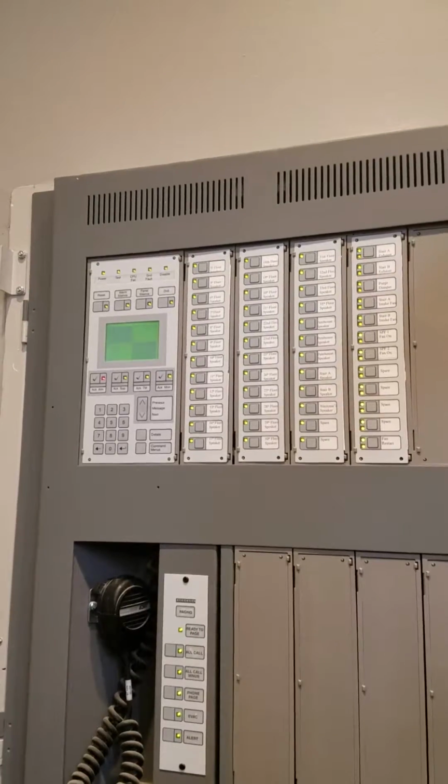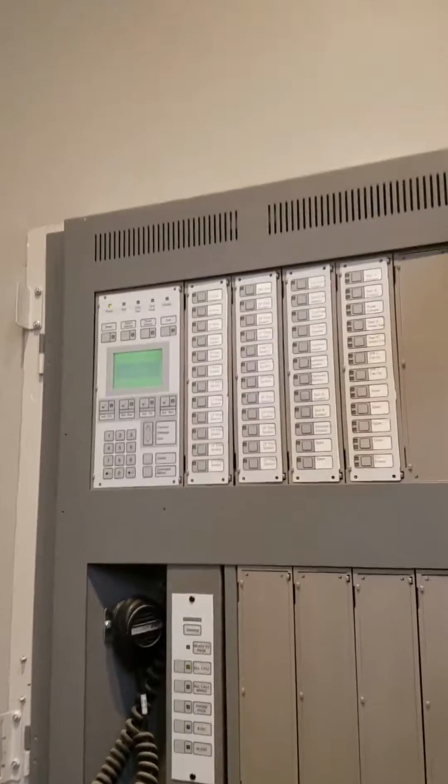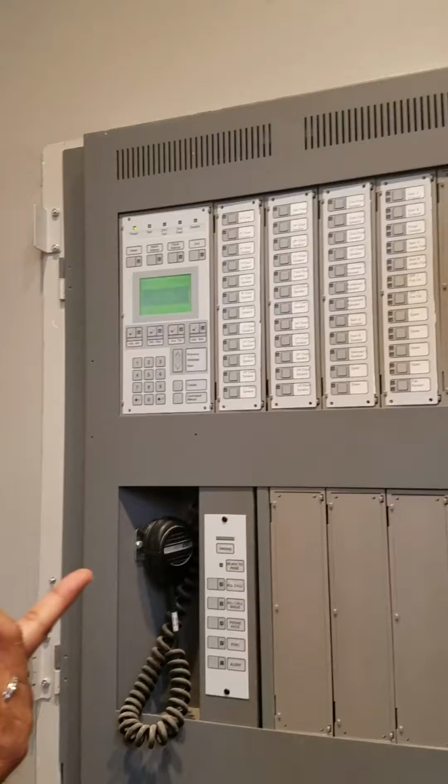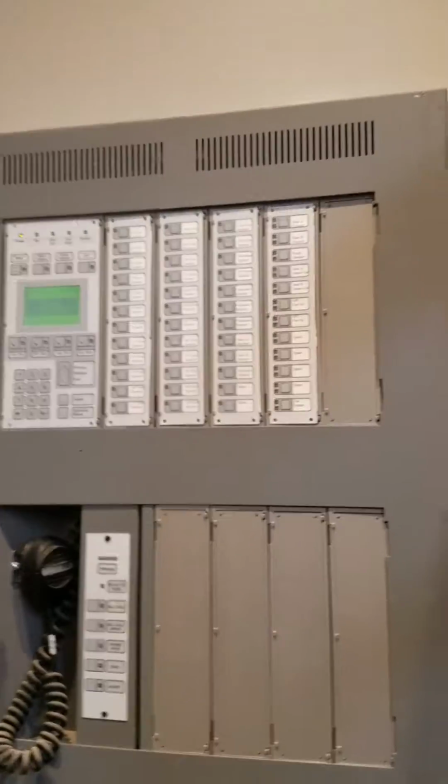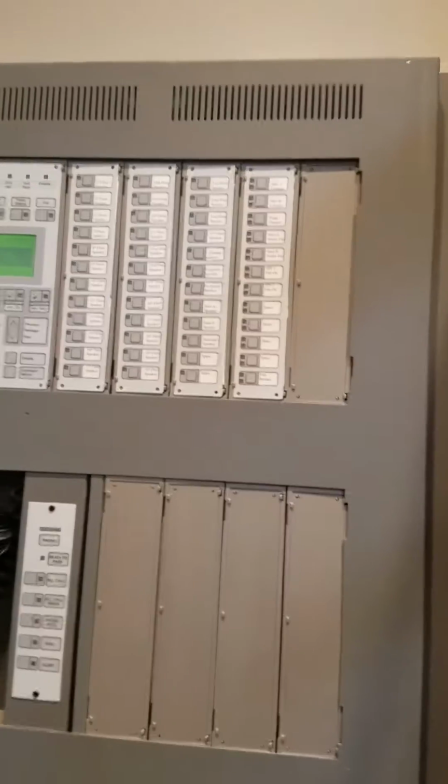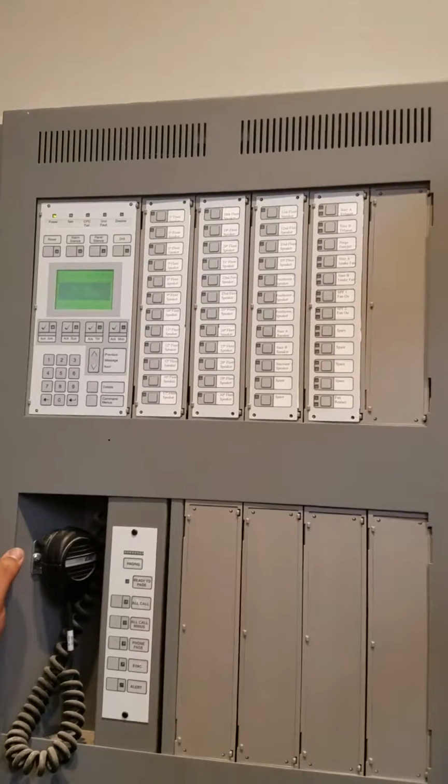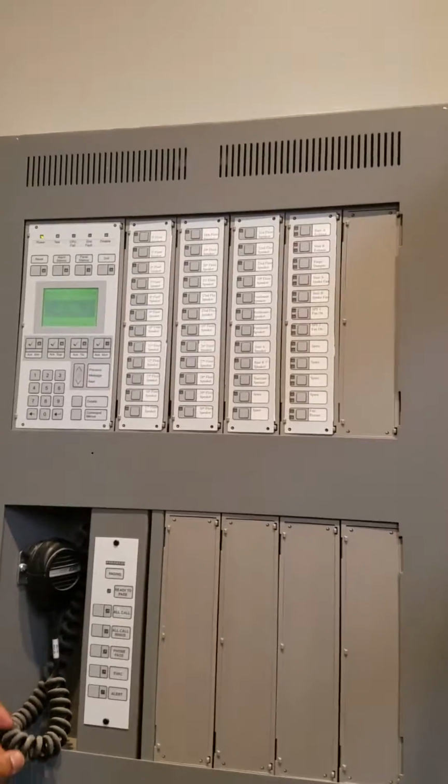So you guys know how to enable, disable, lamp test, make announcements, silence, alarm silence, reset. Anything else you guys want to know or questions you might have?